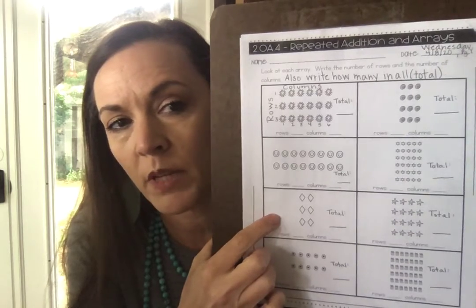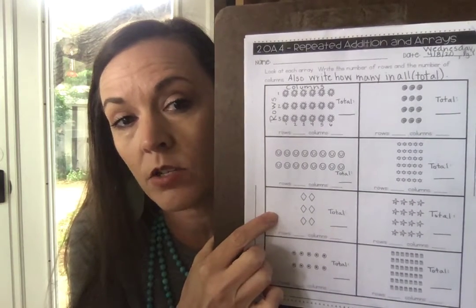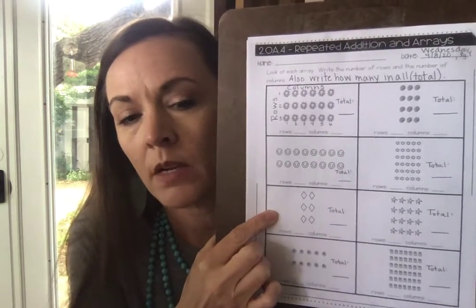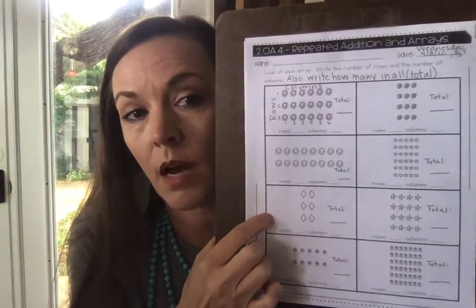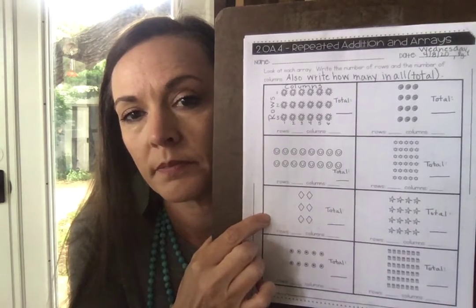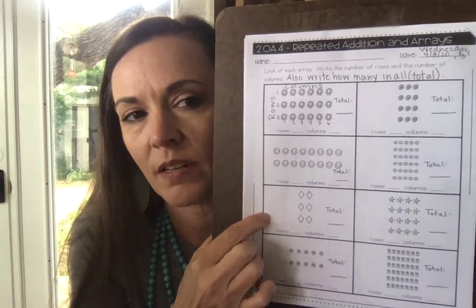Math, multiplication, repeated addition, and arrays. More thinking about multiplication as arrays today. So if you don't have your packet, go ahead and push pause, go get this packet, and then let's get started.